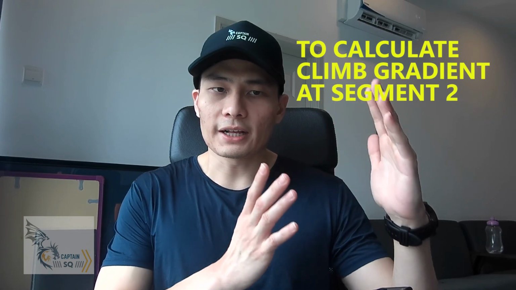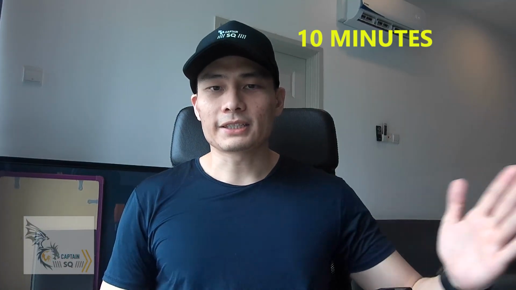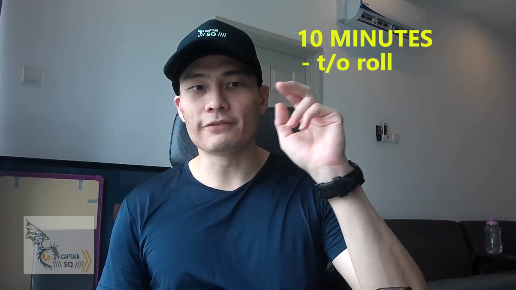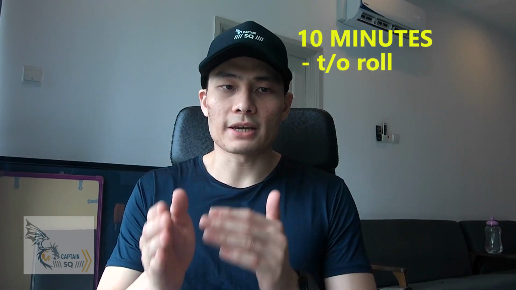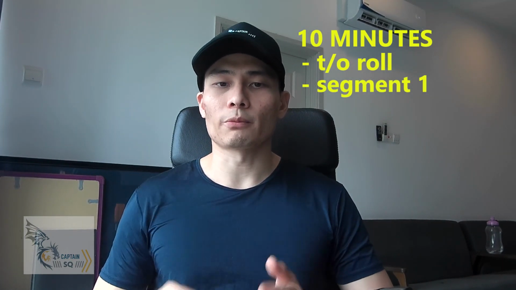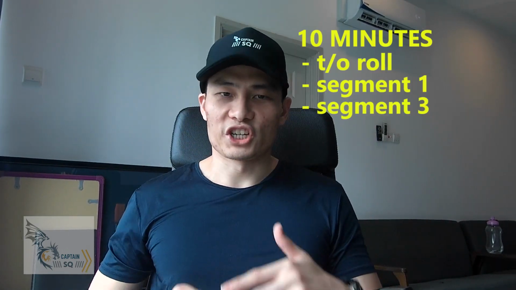So to calculate the maximum height you can be at, you need to know what your climb gradient is at segment 2 with single engine and at the worst and heaviest weight restricted by runway. You take 10 minutes minus the time from the start of your takeoff roll until V2 with engine failing at V1, minus the time taken to retract the landing gear from 35 feet above the ground, which is the first segment, and minus the time taken for the aircraft to accelerate from V2 to green dot, which is segment 3.